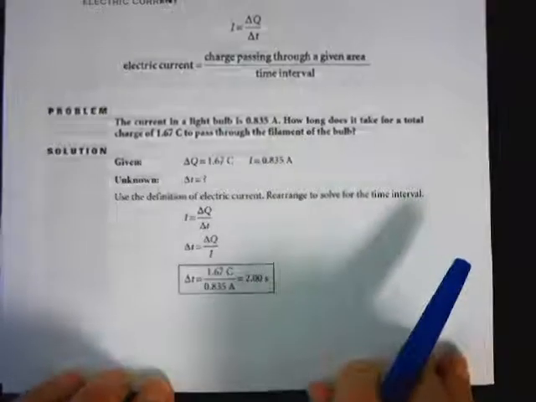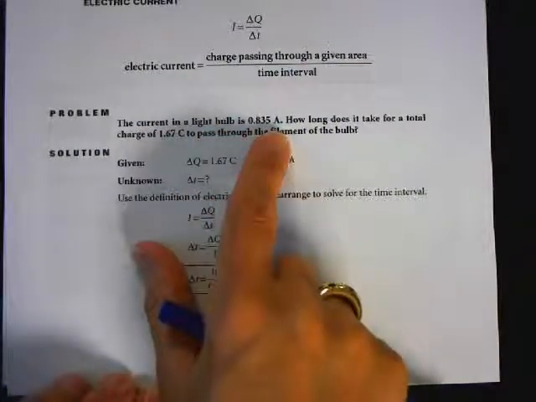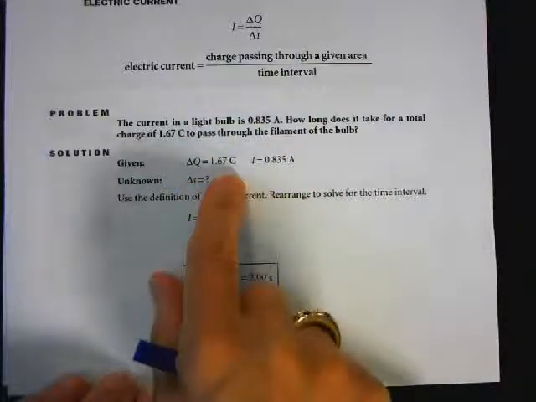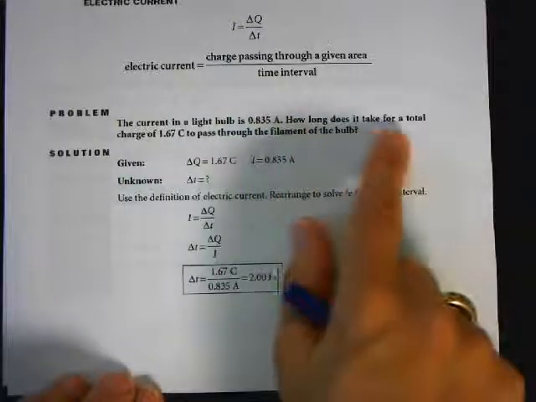Here's the example from your textbook. It says the current in a light bulb is 0.835 amps. So when we write our given, we're going to write I is 0.835 amps. How long does it take?